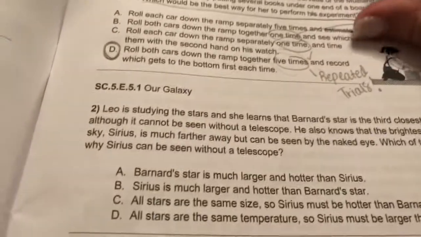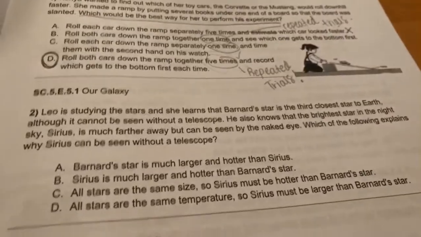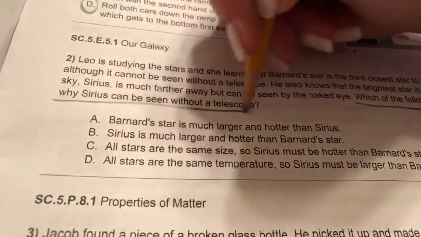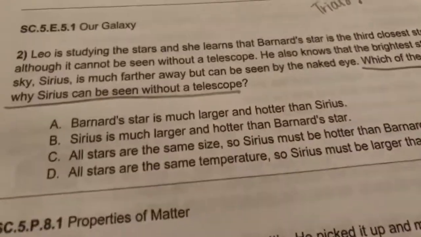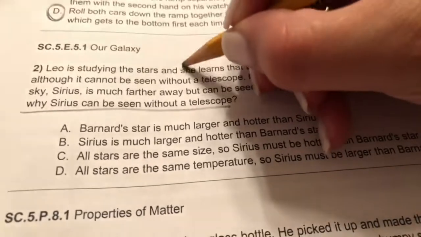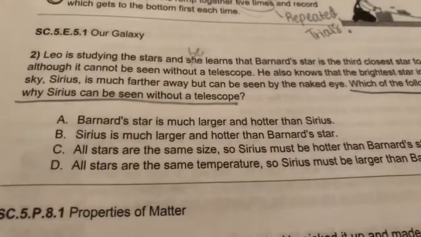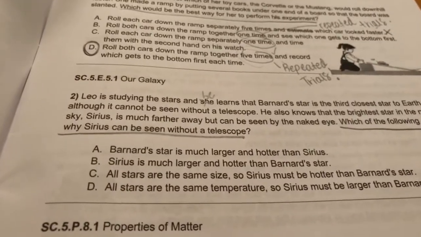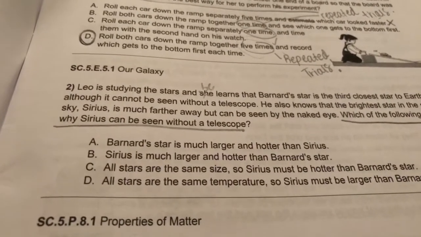Number 2 says, well, the question says, which of the following explains why Sirius can be seen without a telescope? Okay. Leo is studying the stars. Another typo. And he learns that Bernard's star is the 3rd closest star to Earth, although it cannot be seen without a telescope.